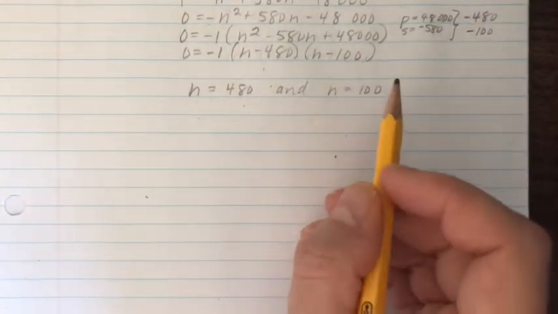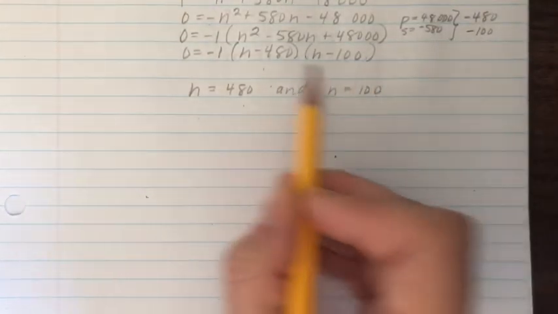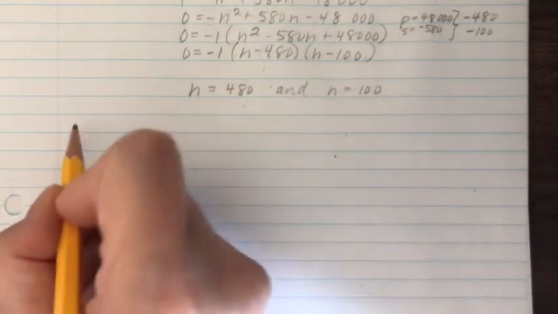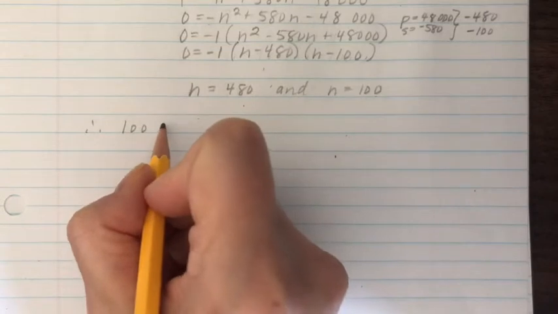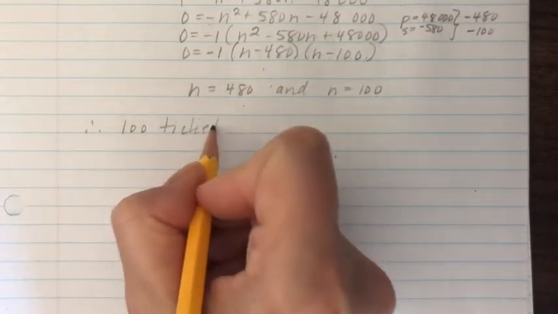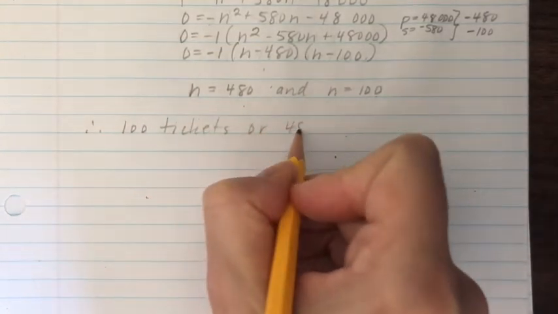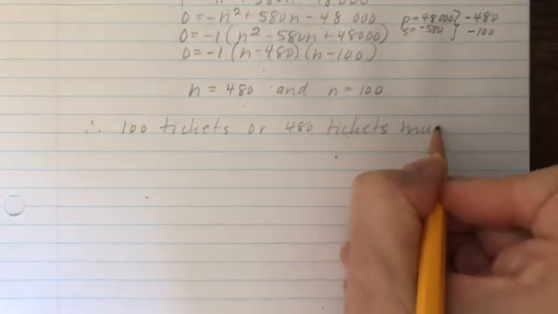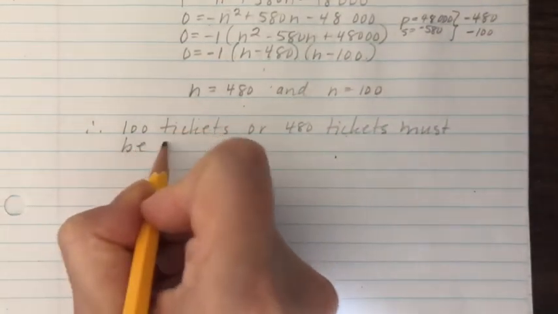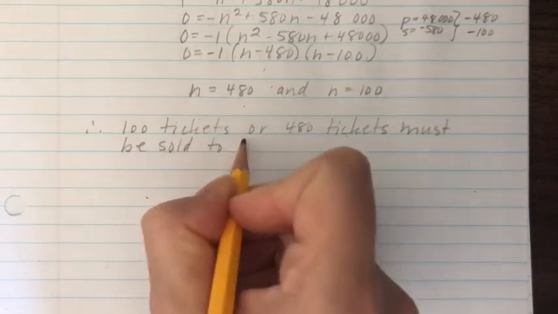And these are the number of tickets that need to be sold for the food bank to break even. Therefore, 100 tickets or 480 tickets must be sold to break even.